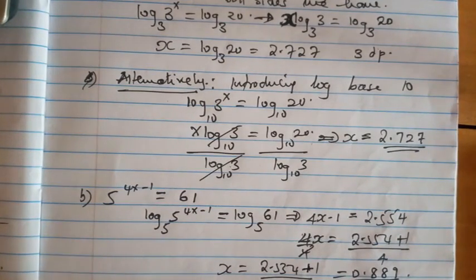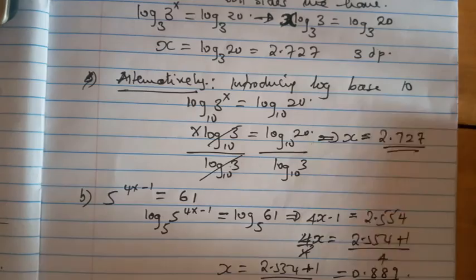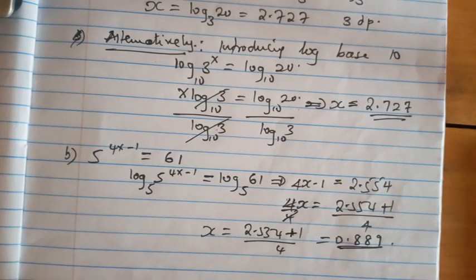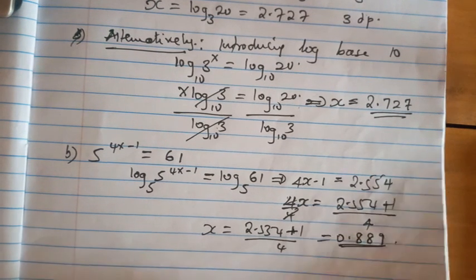That is just what you can do. But of course, even this one, if your calculator does not have that button, again, you can introduce log to base 10 on both sides, which is also very direct. All right.